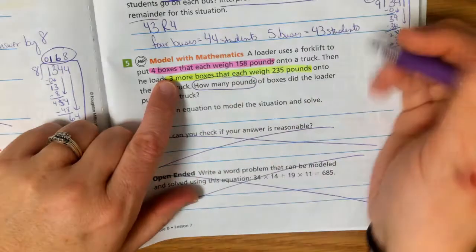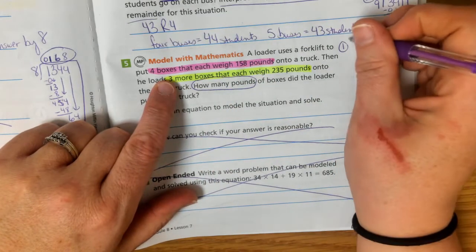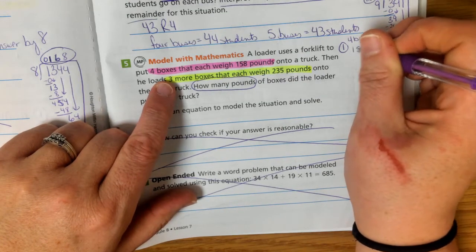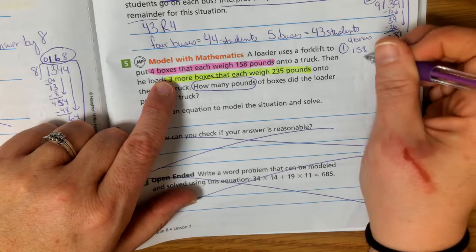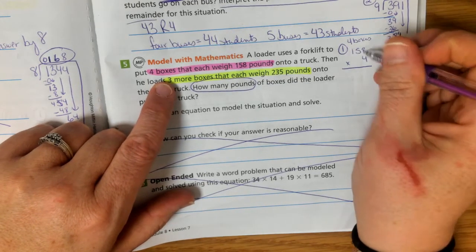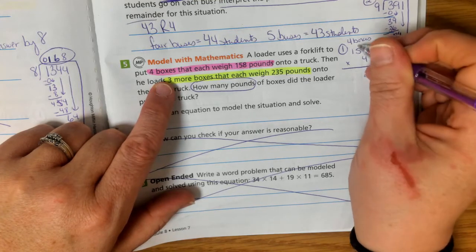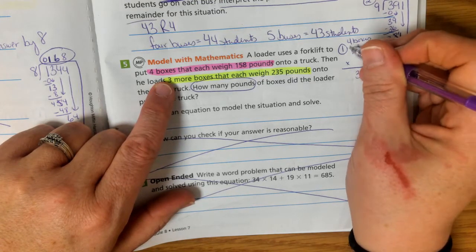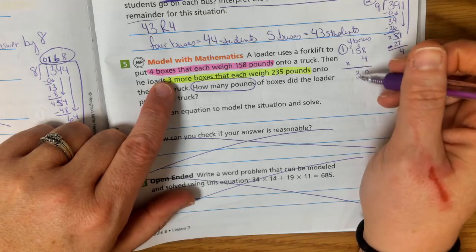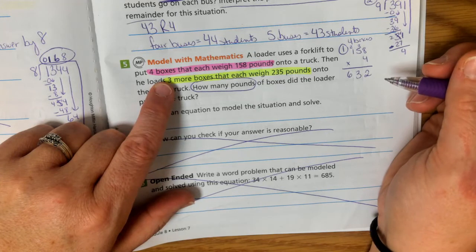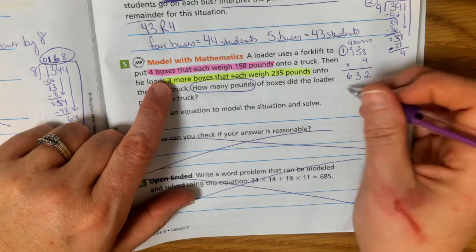So our first step is the 4 boxes. We have 158 pounds each, and there are 4 boxes. So we're going to multiply. 8 times 4 is 32. 5 times 4 is 20, plus 3 is 23. 1 times 4 is 4, plus 2 is 6. So that's 632 pounds for the 4 boxes.